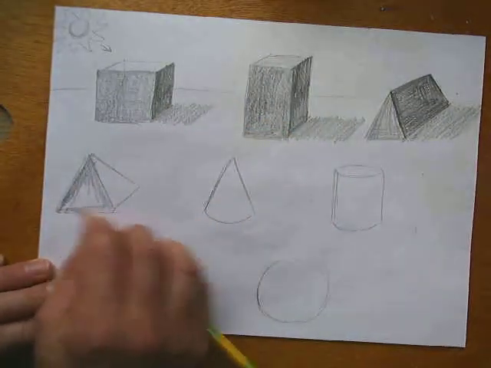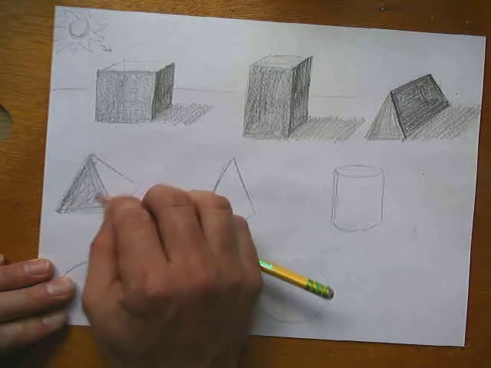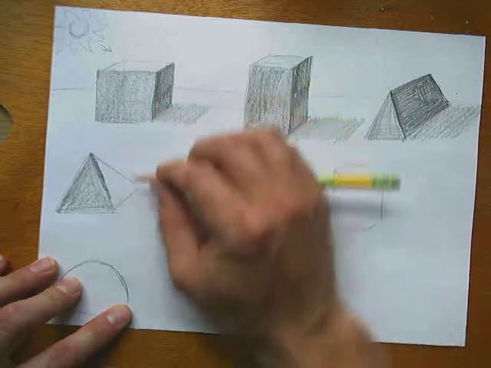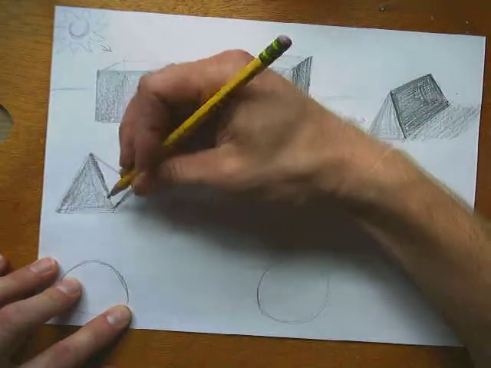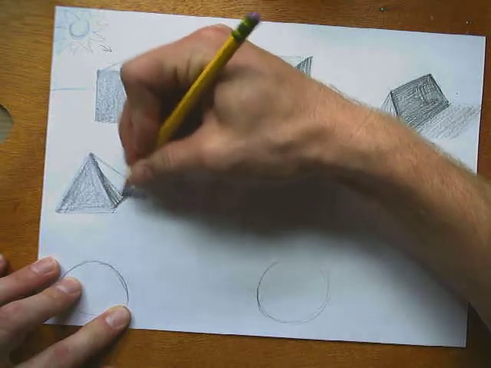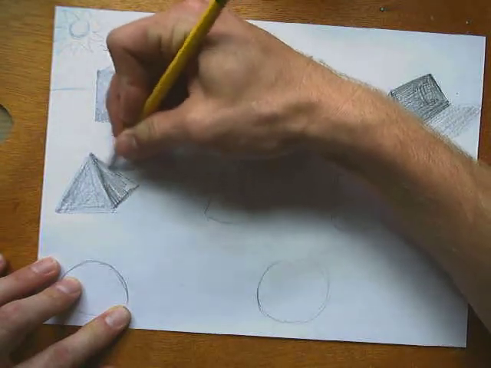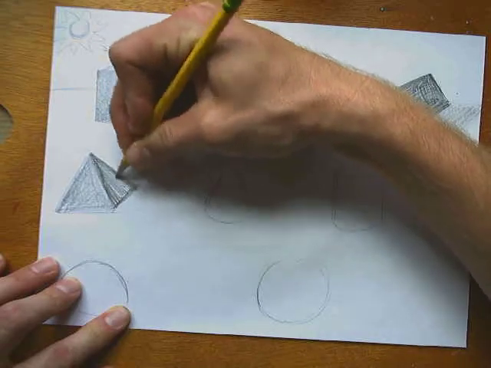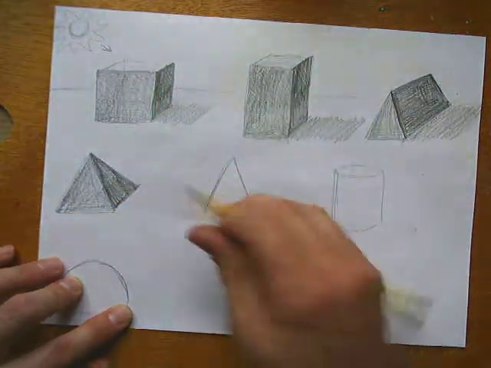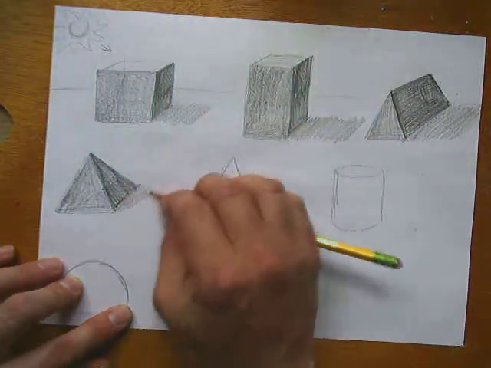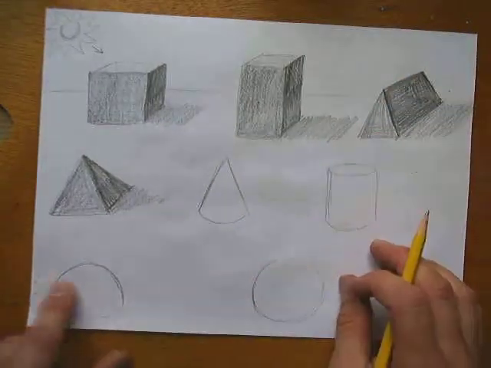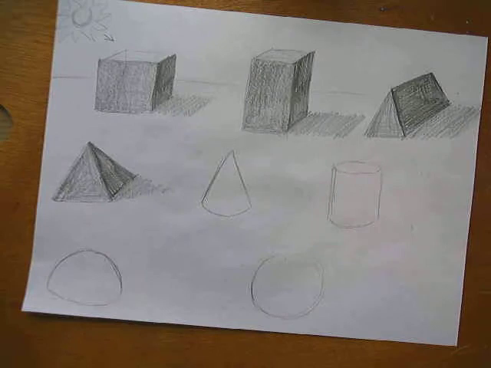But our pyramid has three-sided shapes on all sides. So its shadow is going to be a triangle. So if you were thinking that your triangular prism should have a triangular shadow, maybe you were just trying to jump ahead and give a shadow to a pyramid.